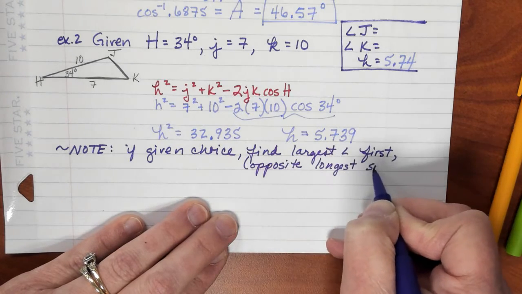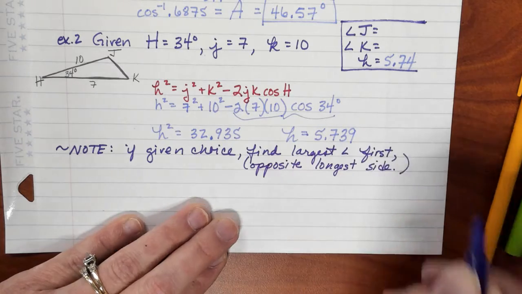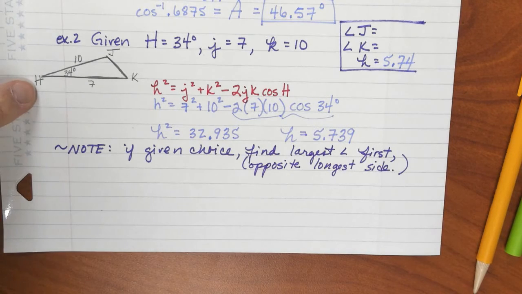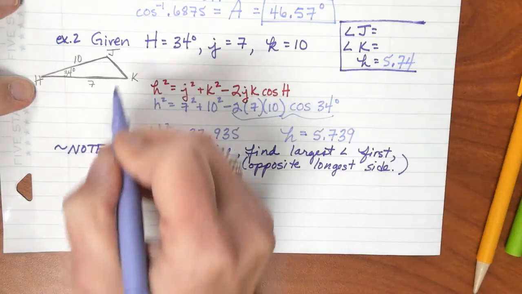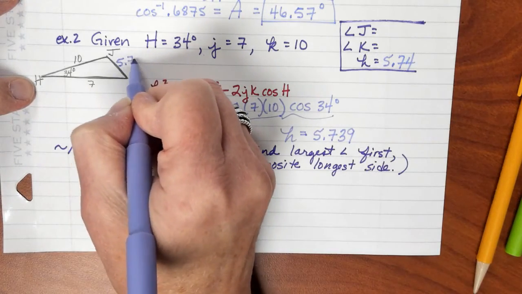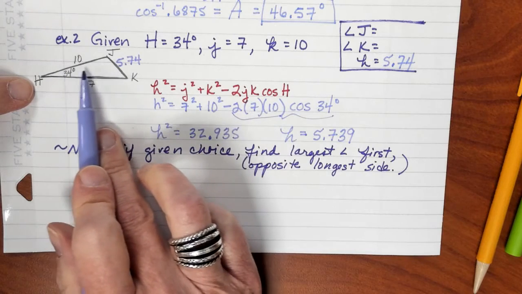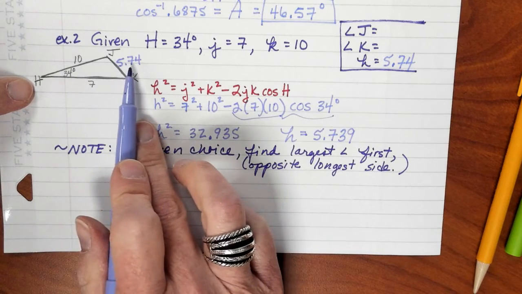Now, I do have some students that prefer to use the law of sines that we learned in last lesson. And you may say, well, Ms. Reams, now that I know that H is 5.74, I have this relationship here of the angle and the side, so I'm going to go back to law of sines.